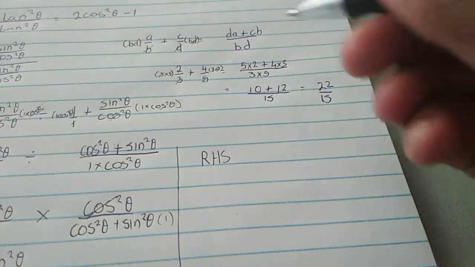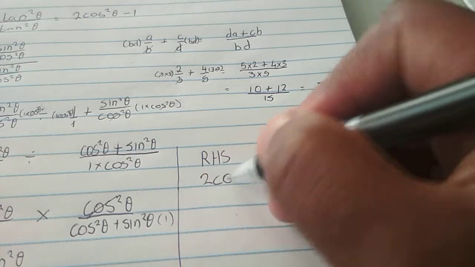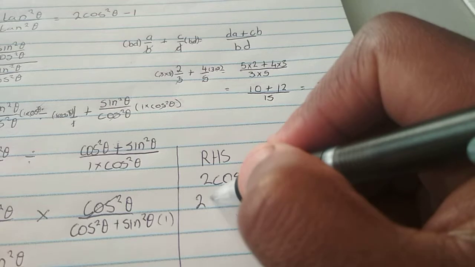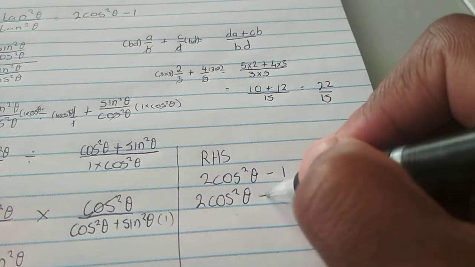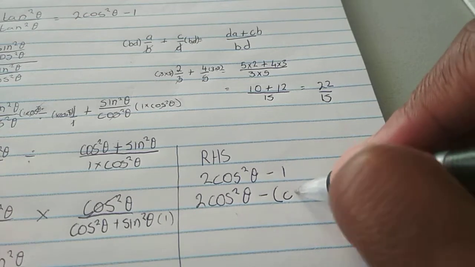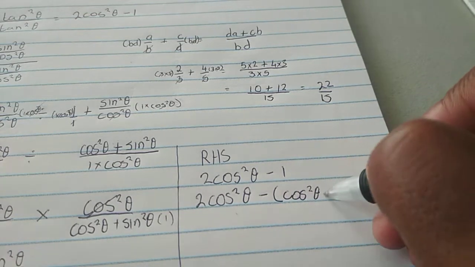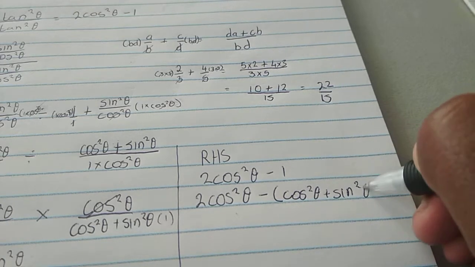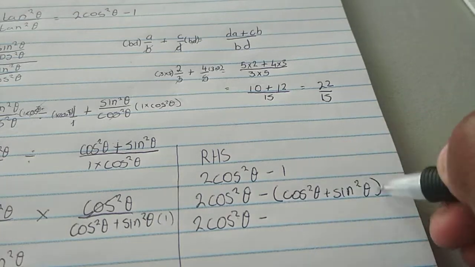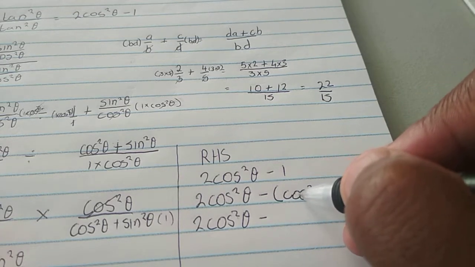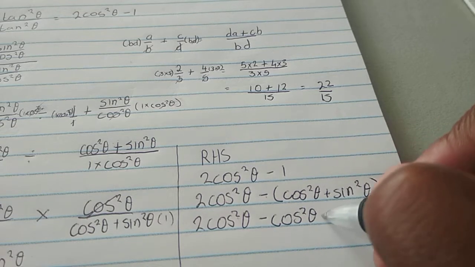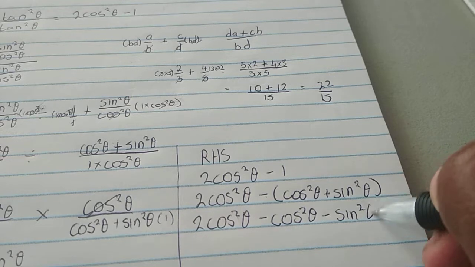My right hand side, I have 2 cos squared theta minus 1. Okay, I'm going to rewrite that as 2 cos squared theta minus. Now 1 can be rewritten as that, just what we did there. It's a nice special identity, cos squared theta plus sine squared theta. From there, all right, 2 cos squared theta. Get rid of the brackets by saying this negative sign times cos is cos squared theta. That negative times sine is also negative sine squared theta.